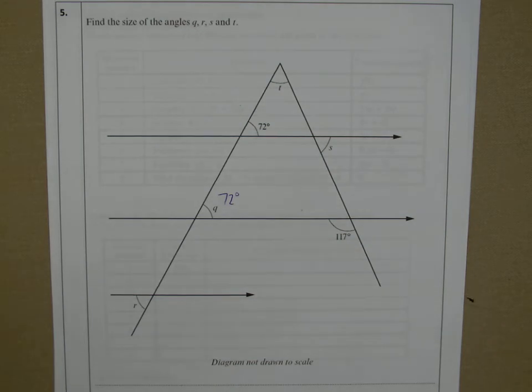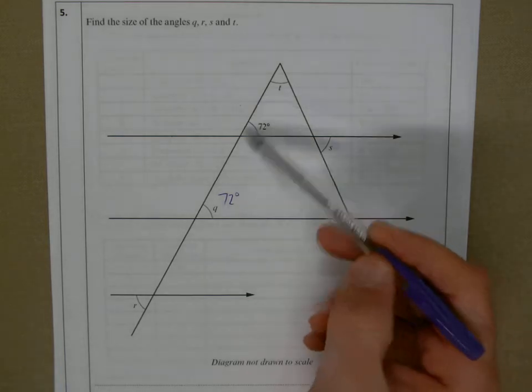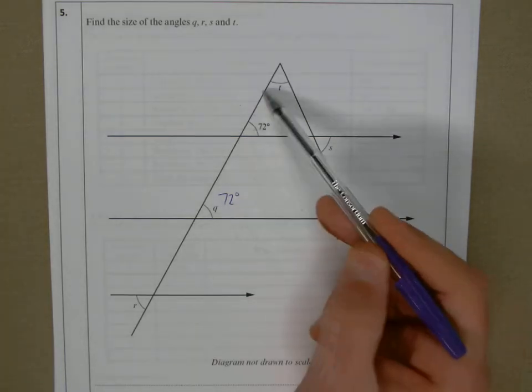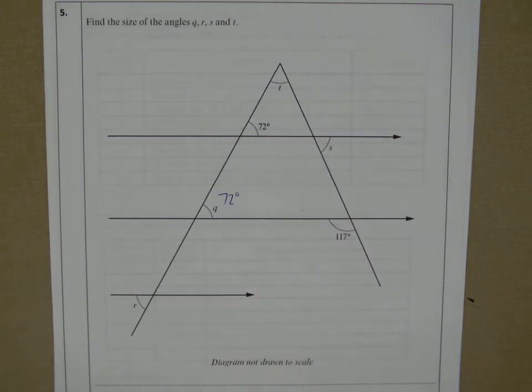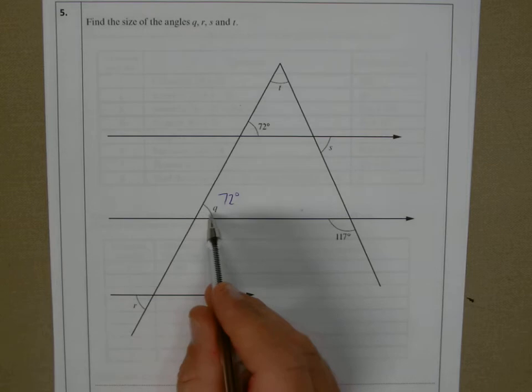We can also consider things like Z angles, F angles, and so on, and that would be an F angle, an upside down F, because the angles are corresponding. But it doesn't matter how you get there, so long as you work out the solution, so as you're confident with where you're going with it. Okay, so that's 72.